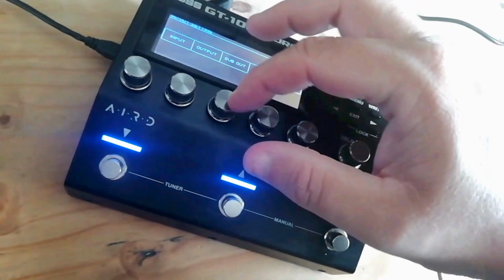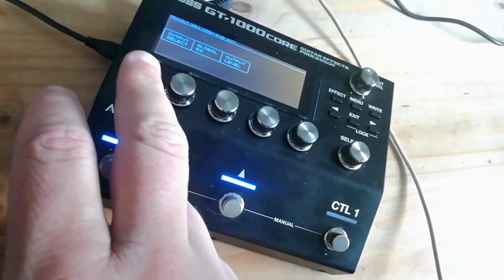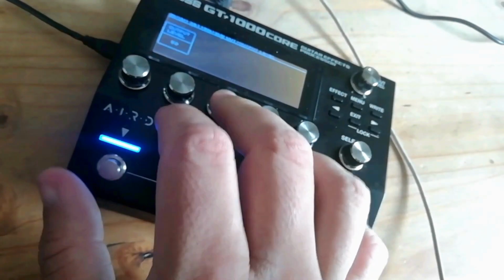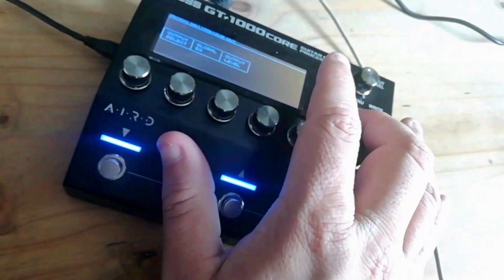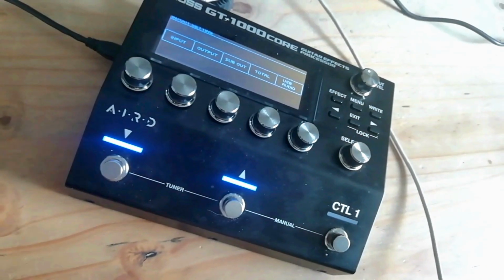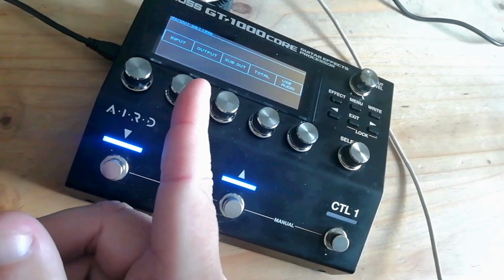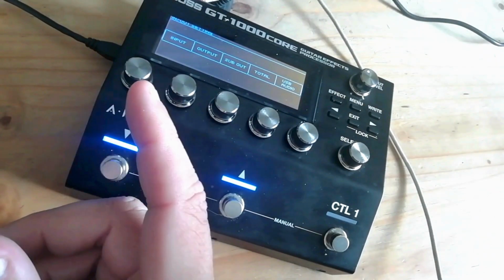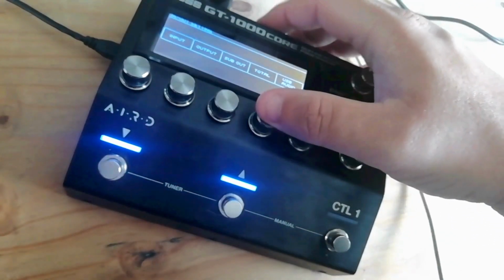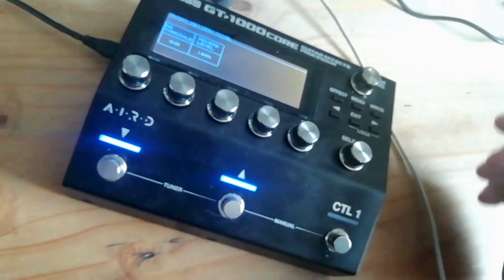Okay, sub out, same thing, global EQ, output select, and output level 50. I'm not going to touch that until I eventually use the sub out. And now there's a way to use the sub out through one of the effects loops on the back, which I thought was quite interesting, which I will show you shortly.